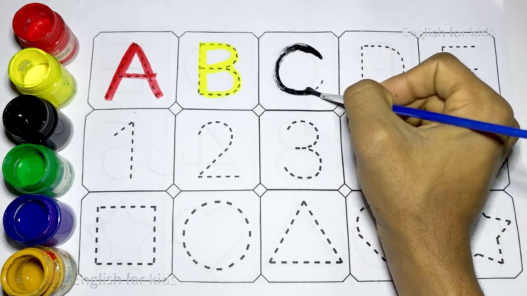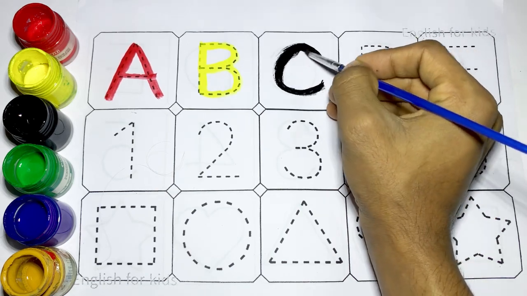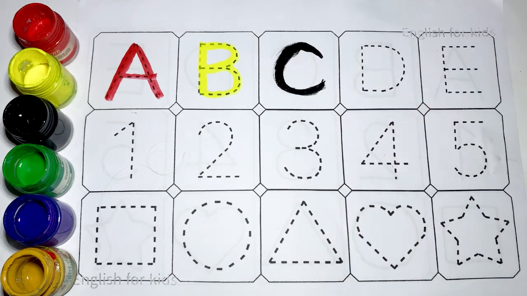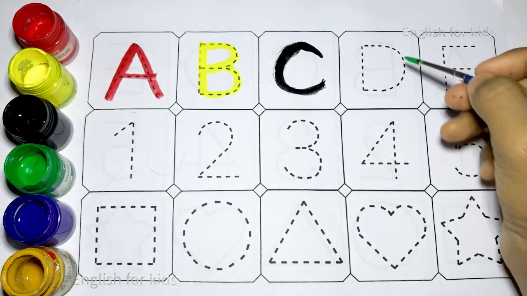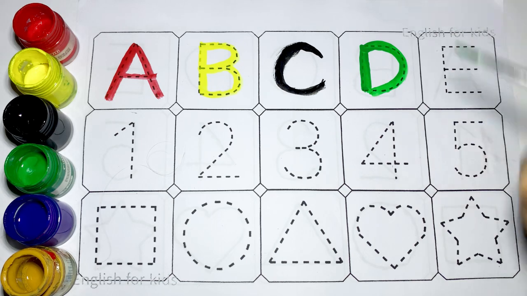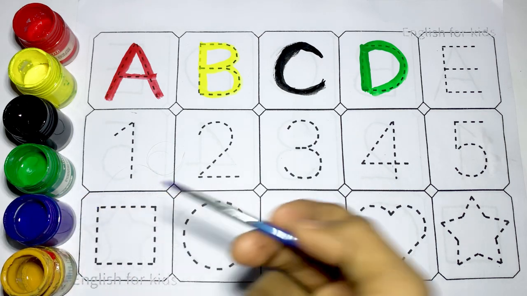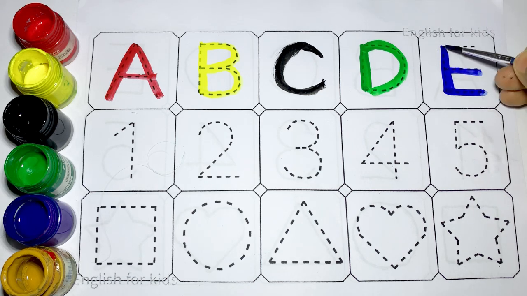The alphabets of C. Kids now draw D. D for dog, D for doll, and use green color. The alphabets of D. Kids now draw E. E for egg, E for elephant, and use blue color. The alphabets of E.